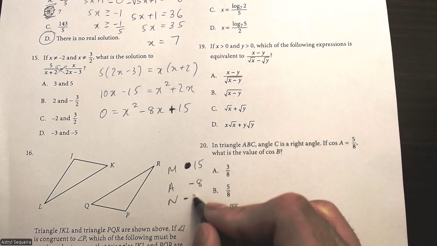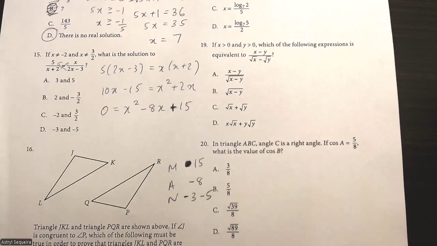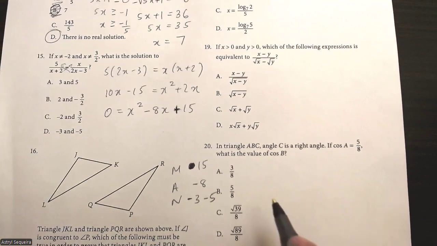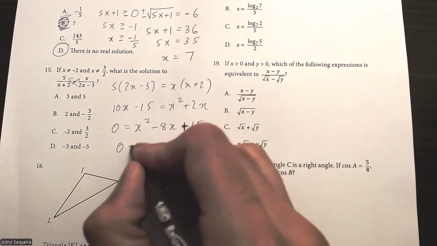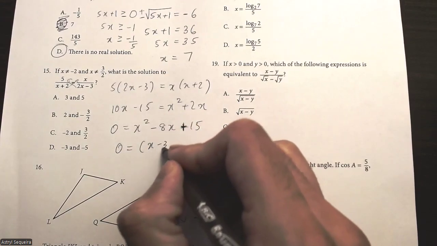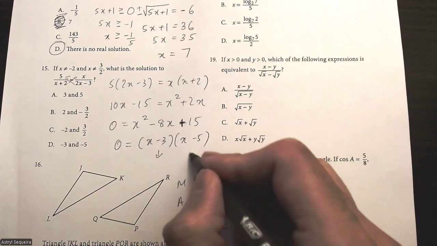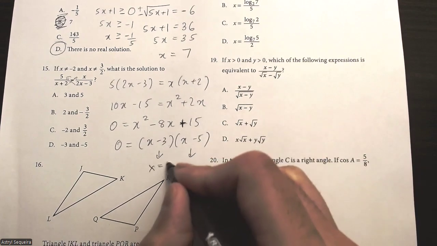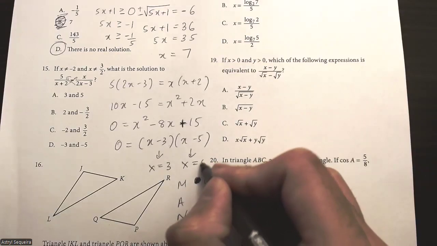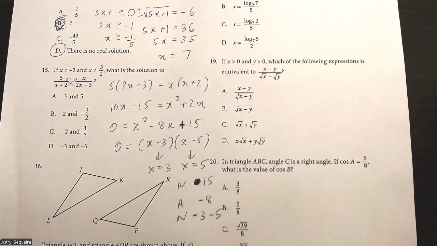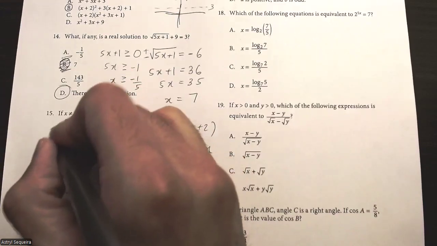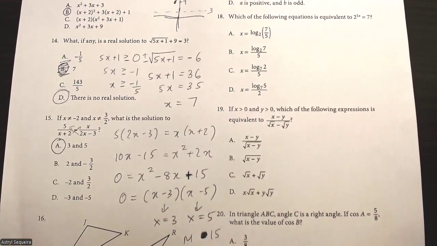My two numbers here are -3 and -5. So I have 0 equals x minus 3, x minus 5. Therefore, my two solutions are positive 3 and positive 5. So the right answer to this one is part A.